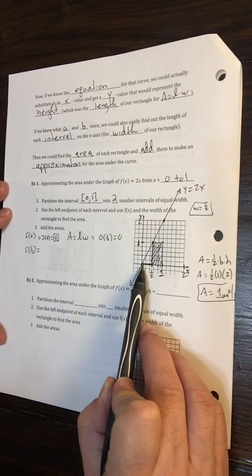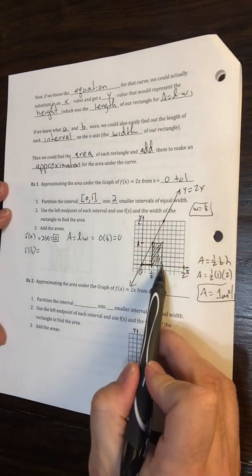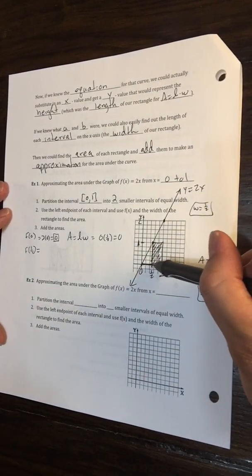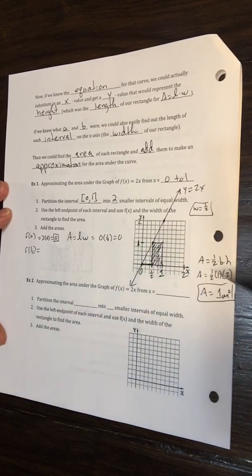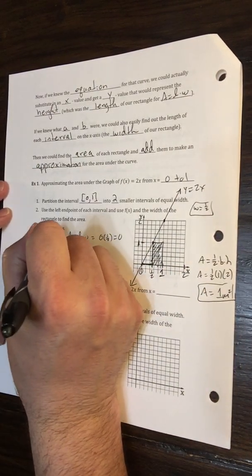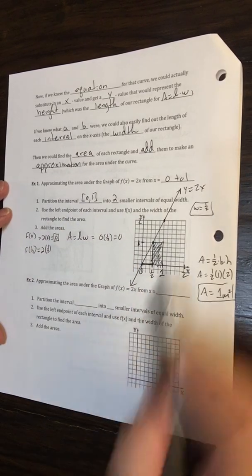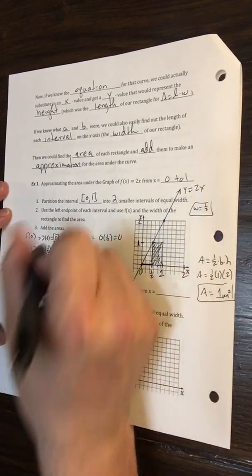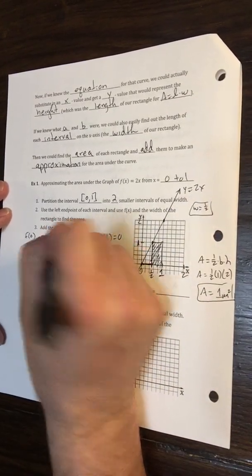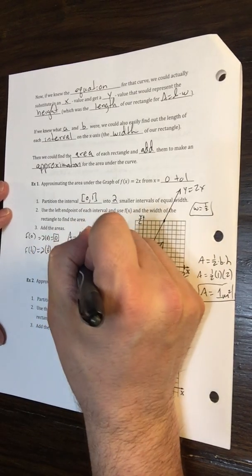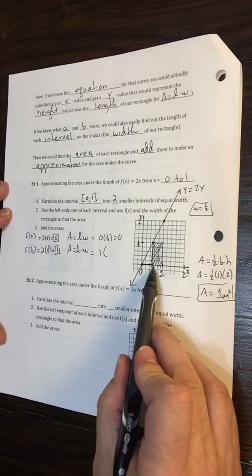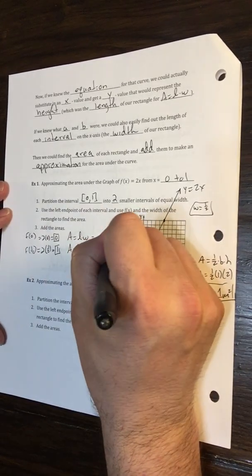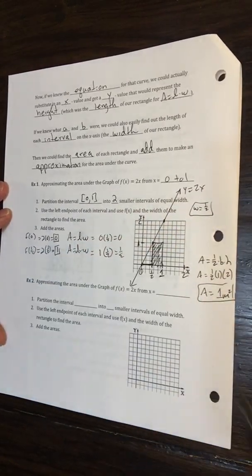The left side of the first one was 0, so I'll put a 0 there. The left side of this one is 1/2. I put 1/2 into the function, and I get a y value. That's the height of this rectangle. So I go 2 times that x value of 1/2, because that's my equation, 2 times 1/2, and I get 1. My area will be length times width, so it's that 1 times this width, which is also 1/2, and so I get 1/2 right here.